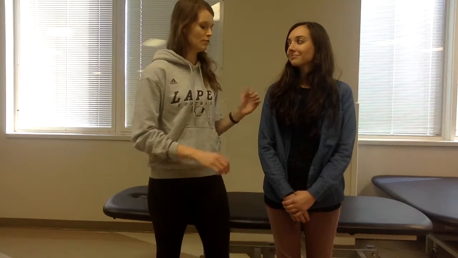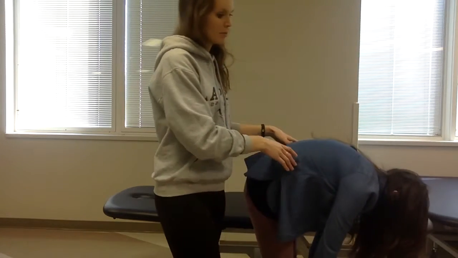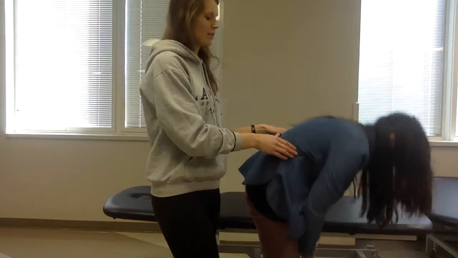Okay, I'll be doing the TIC for a patient who may respond to spinal stabilization. So there's a couple things to look for. The first is if the patient is less than 40 years old. Check. If they display aberrant movement, I'm going to have you face this way. Go ahead and bend over, touch your toes. So aberrant movement would be displayed there. Okay, you can come back up.